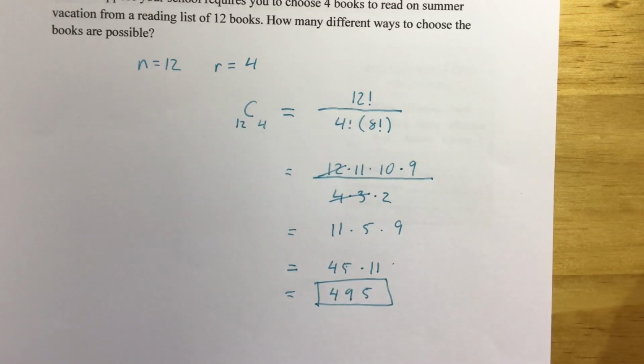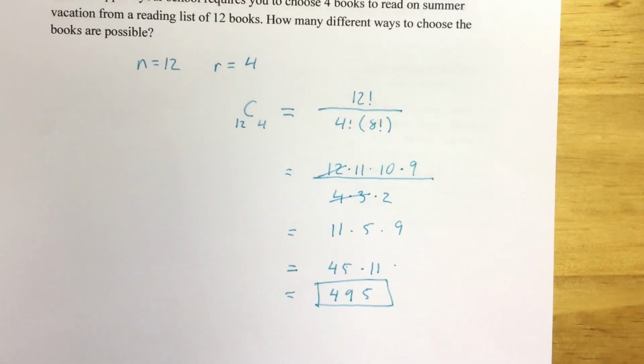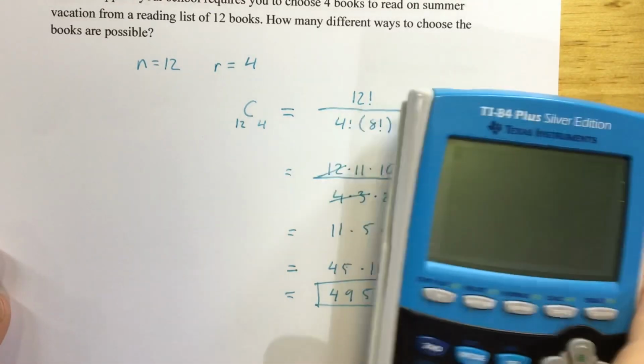Now what I'm going to do is pause the video. I'm going to go grab my calculator, try and remember where that button is on the calculator, then show you how it can all be done real quickly like that too. All right, so now I have my calculator.